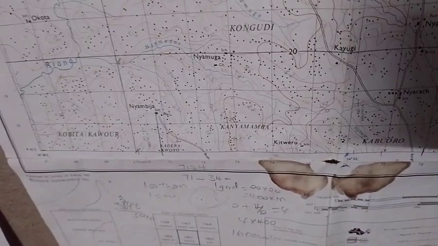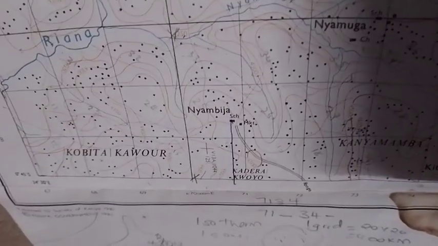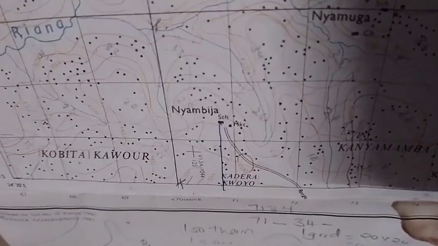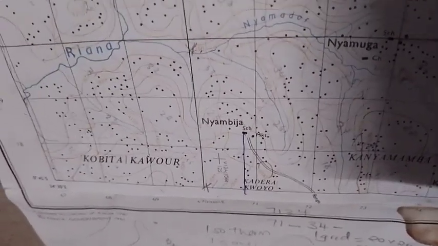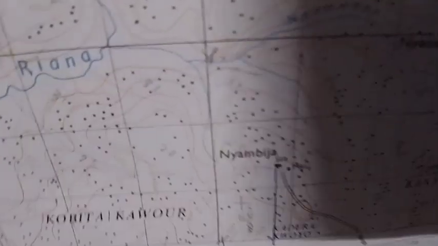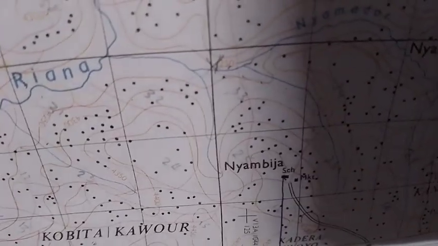Western part has undulating landscape, also known as rolling landscape. Why? Because you can see the contours are widely spaced. Before you reach the next interval, you'll have moved a long distance, so it's undulating.